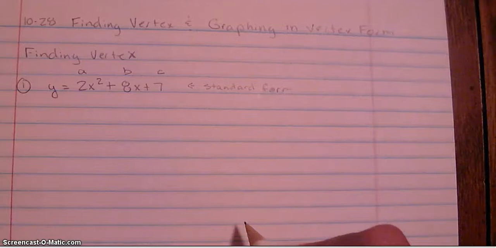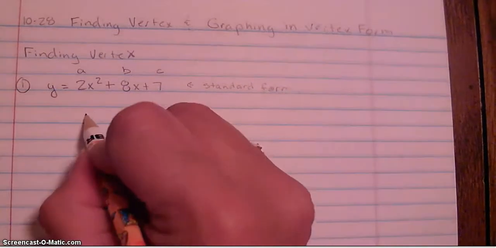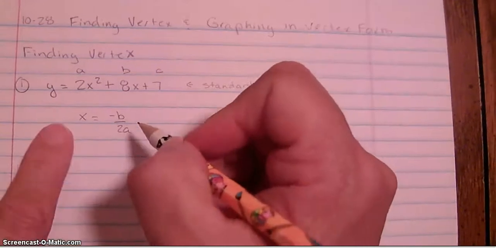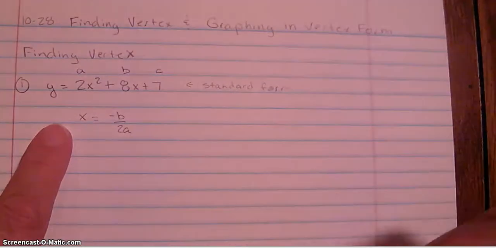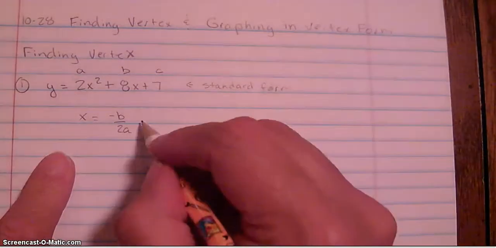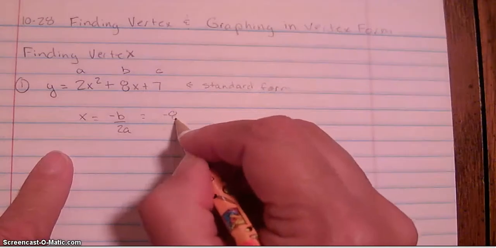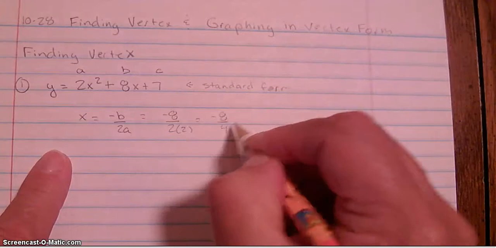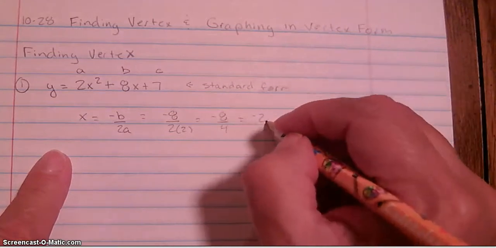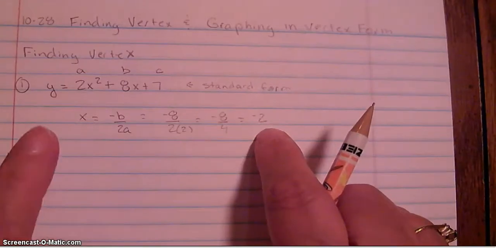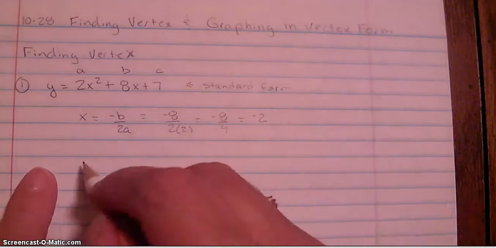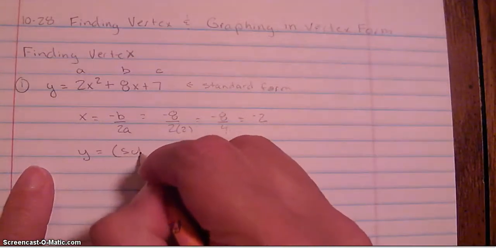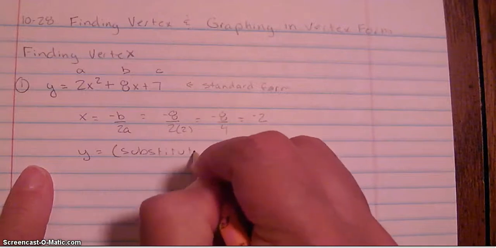Alright, to find the vertex in the standard form, you need to use the formula x equals negative b over 2a. This will give us the x coordinate for our vertex. So in this case, it would be negative 8 all over 2 times 2, which is negative 8 divided by 4, which equals negative 2. So that is the x value of our vertex. To find the y value, you are going to substitute the x into the equation and get the y.